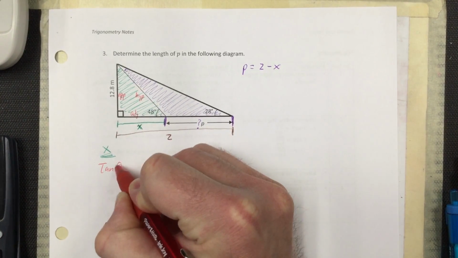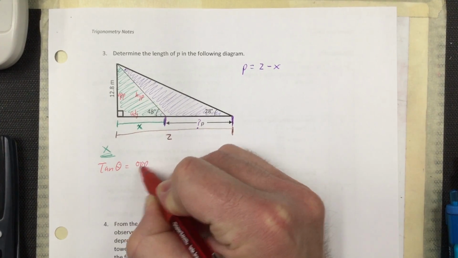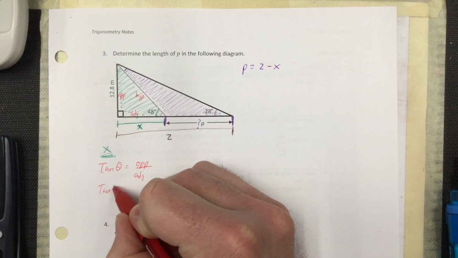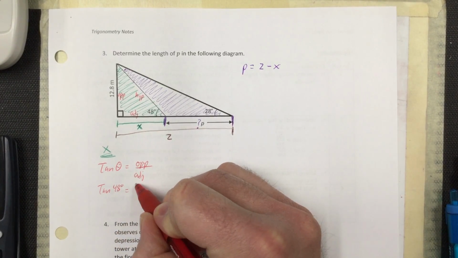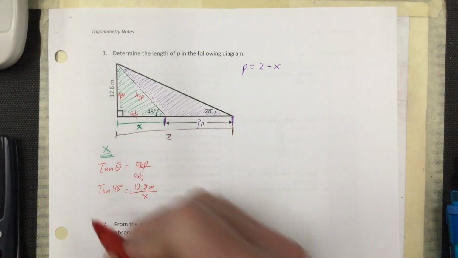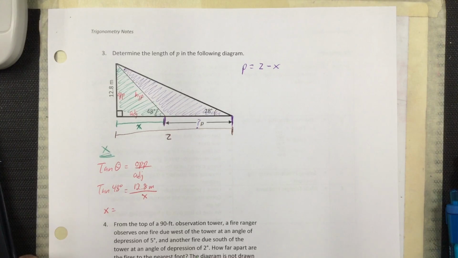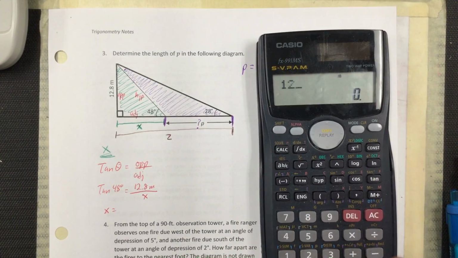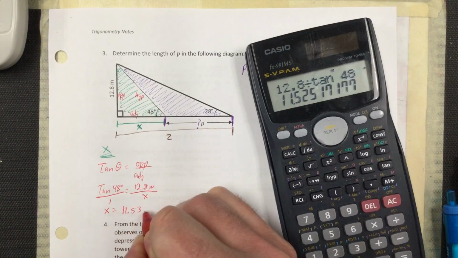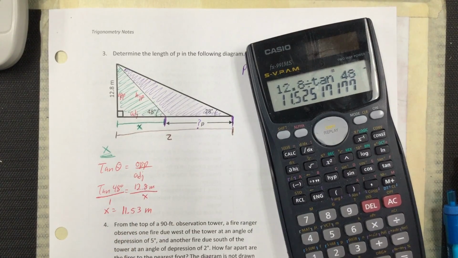So tan of our angle is equal to opposite over adjacent. And that means that tan of 48 degrees is equal to our opposite side, 12.8 meters, over our adjacent, which we are calling X. And if we solve this here, just like we know how to do, 12.8 divided by tan of 48, sorry, I should have put that over 1. We're going to get a length of 11.53 meters.